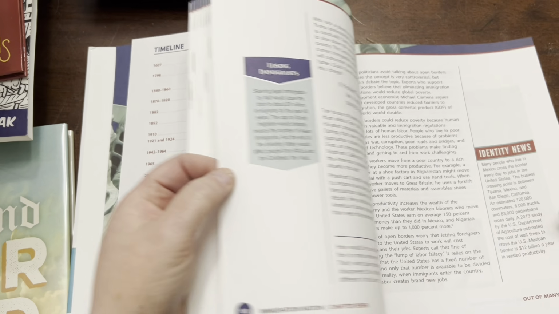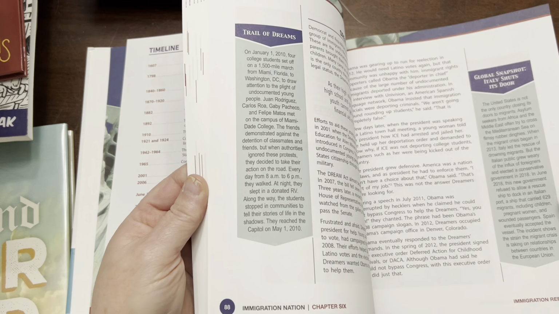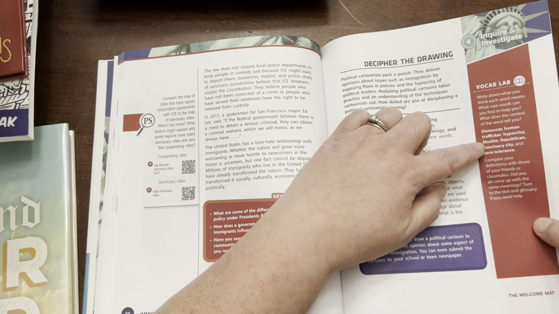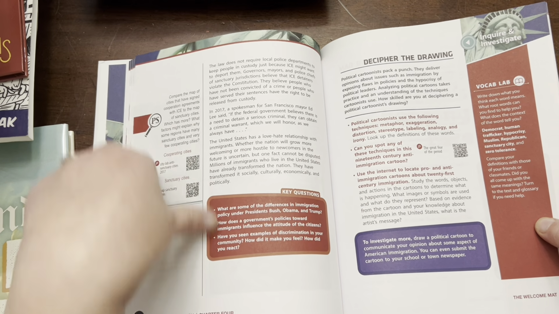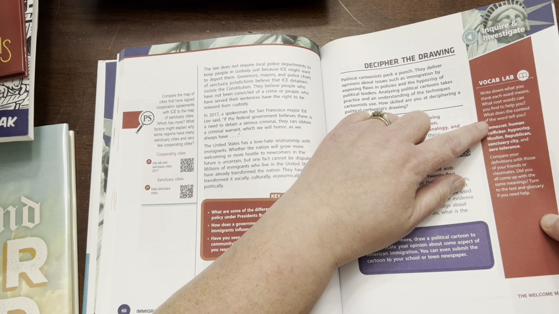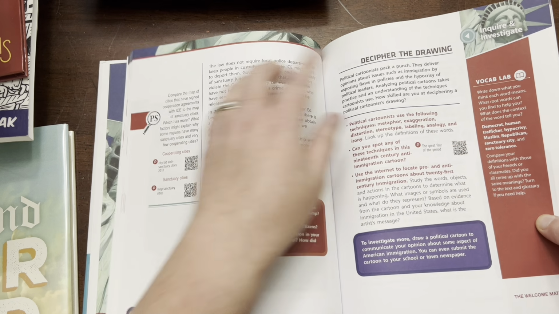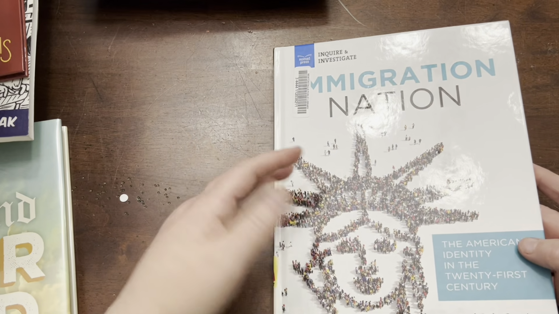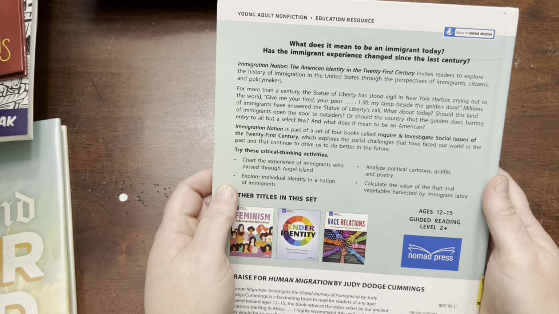I also like that this has vocabulary throughout each chapter for words that you might not be familiar with. Here's a vocab lab. Typically in the younger books, the words will be bolded throughout the chapter, and then they'll have a list of them here. But here we have vocab lab. Write down what you think each word means. What root words can you find to help you? What does the context of the word tell you? And then they have a list of words that you can use. So I like that as well. We always do really well with the Nomad Press books, so I think that this one will be no different.